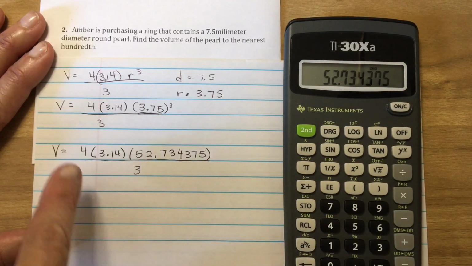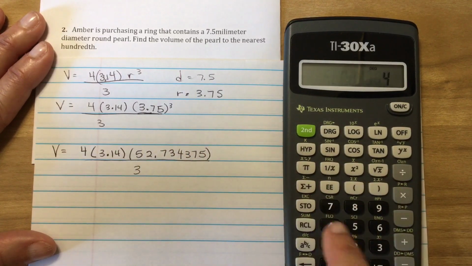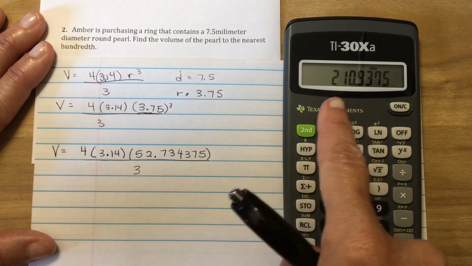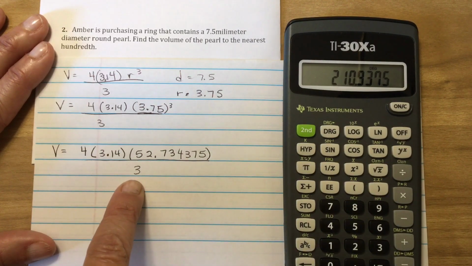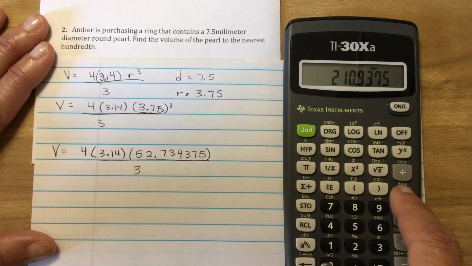So the next thing, let's just multiply this times 4. And you don't have to clear anything out, you can just push times 4. So I know my answer is going to be close to 210.9, but it's going to be a little bit higher. So let's go ahead and multiply by pi, then divide by 3.